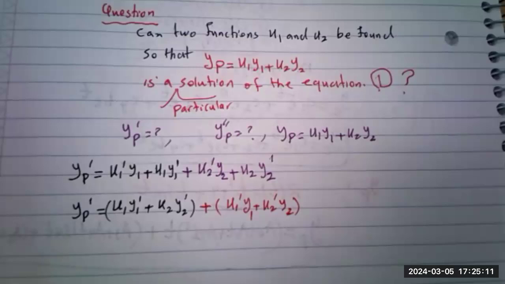Now we want to differentiate this one. In order to simplify our procedure, and this is up to us, we impose a new condition. The new condition is that we find u1 and u2 so that this second part, u1 prime y1 plus u2 prime y2, would be 0.